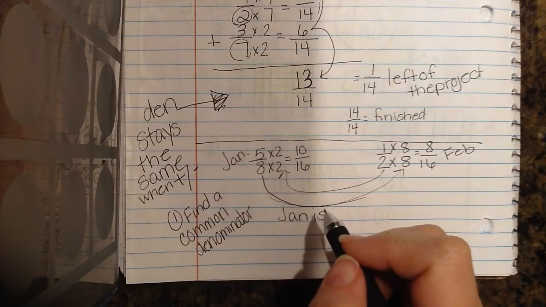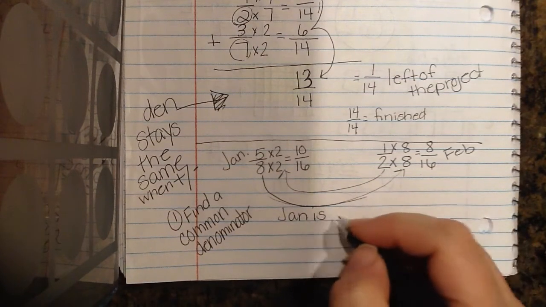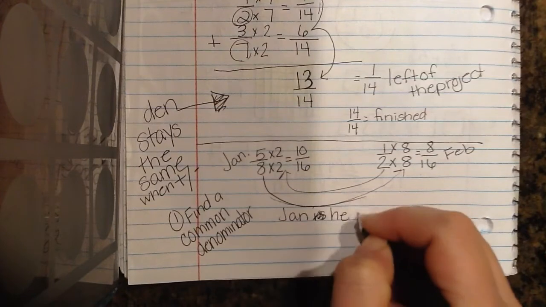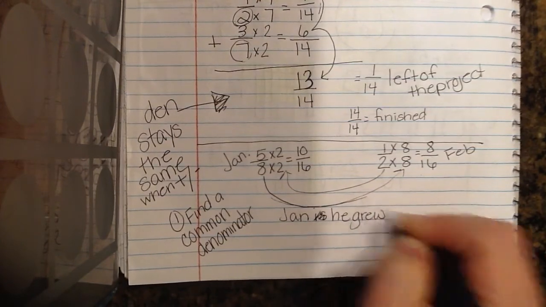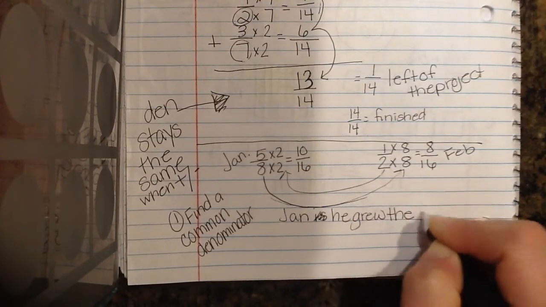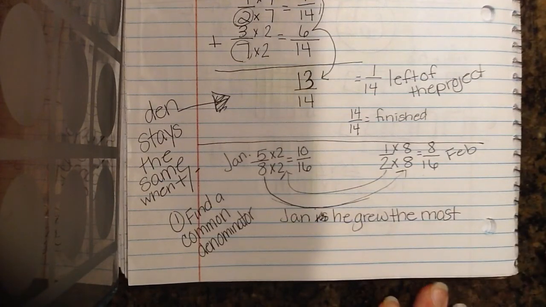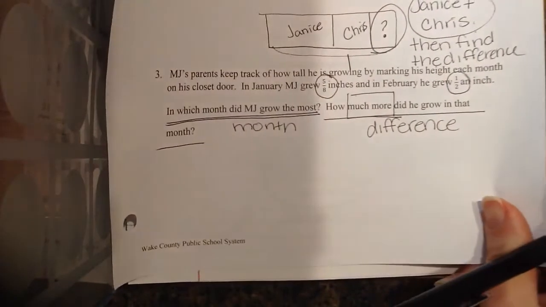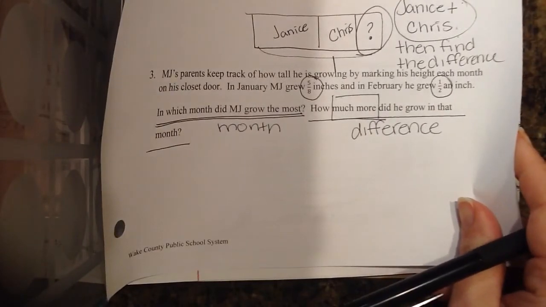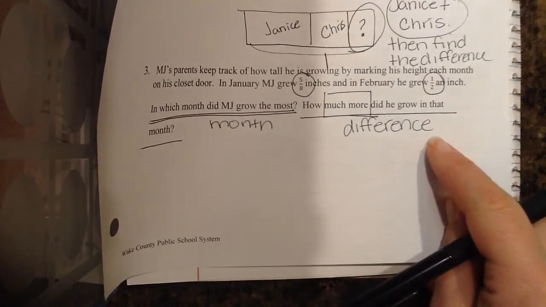The question says, in which month did MJ grow the most? January, he grew the most. In January, he grew the most. So my second question was, how much more did he grow? I have to find the difference.